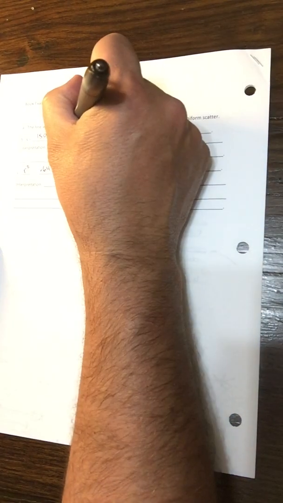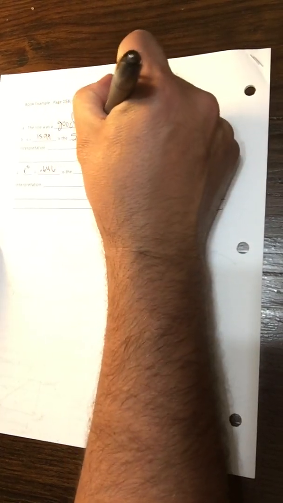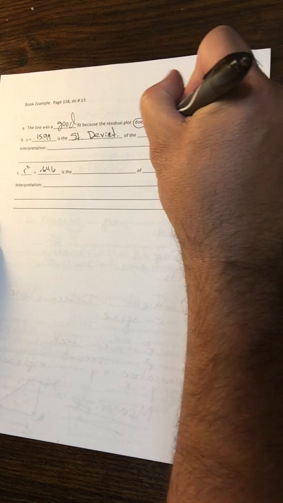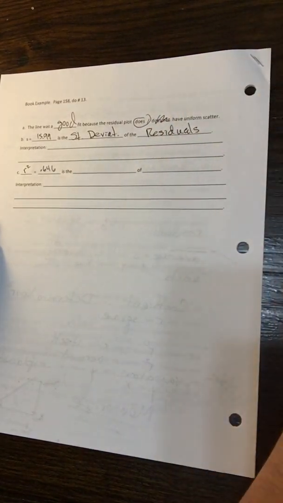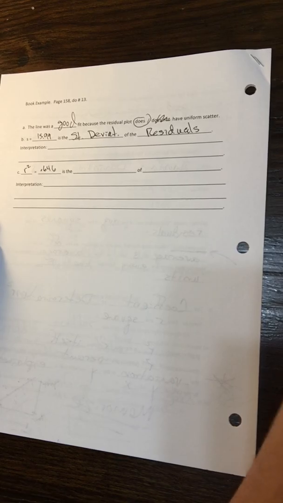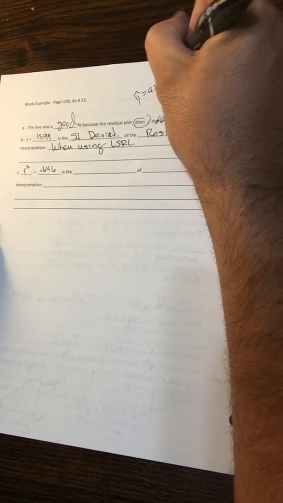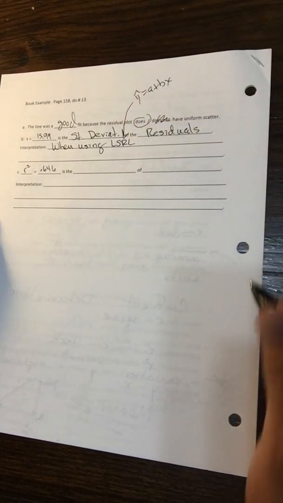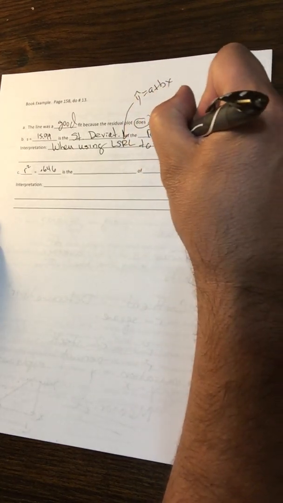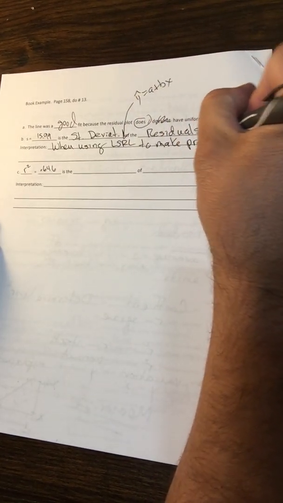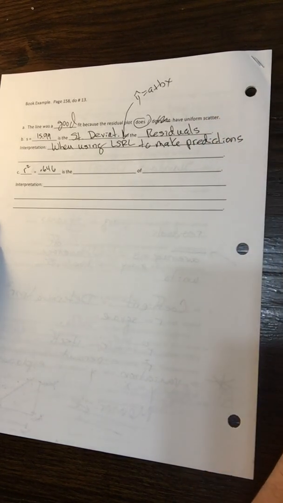Okay, 15.99 is the standard deviation of the residuals. That's what S is going to be for us every time. Okay, the interpretation, here we go. When using the LSRL, that's least squares regression line, and of course, by that, I mean y equals a plus bx, right? I mean that least squares regression line. When using that to make predictions, basically when I put the line through the middle of the scatter plot and I see where the dots are compared to where the line is, this is what's true.